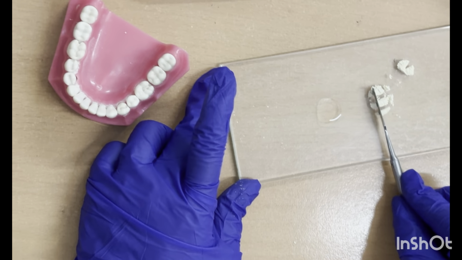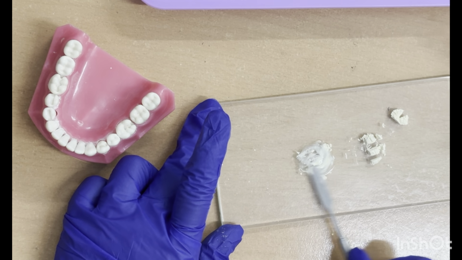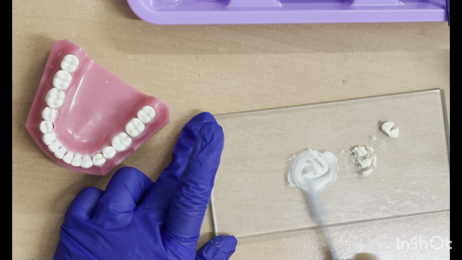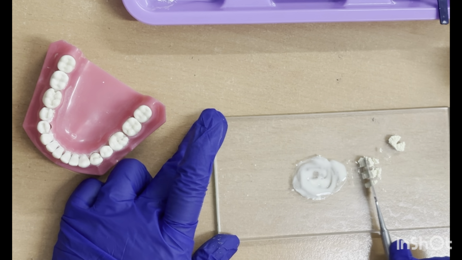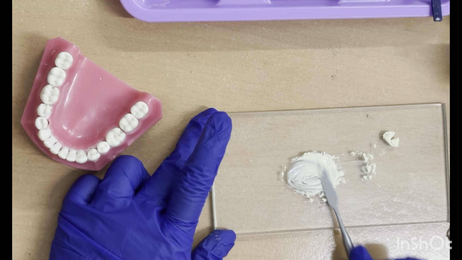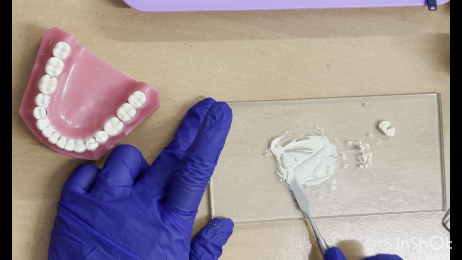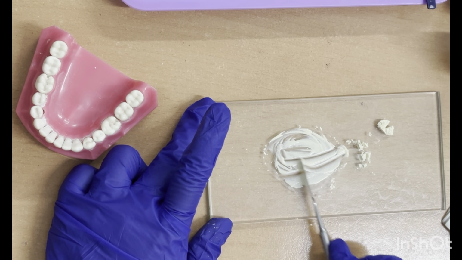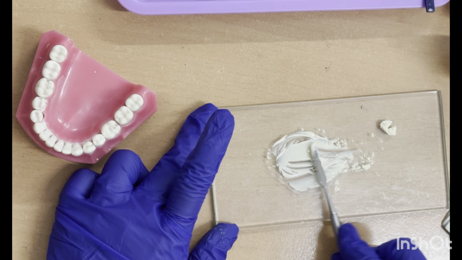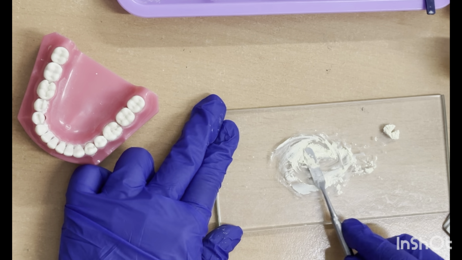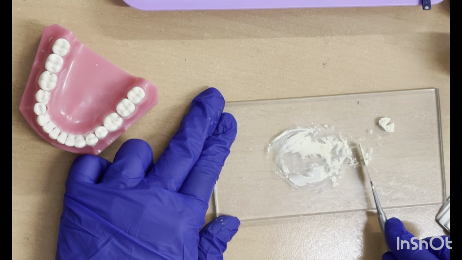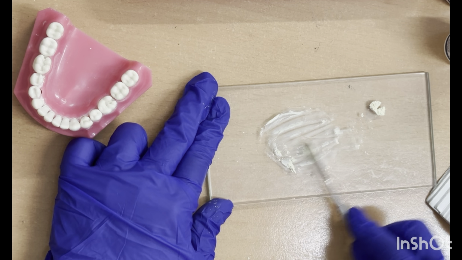Now we will start with the smaller increments, mixing them over a wide area to dissipate whatever heat is generated. And of course we have learnt about the chilled glass and frozen glass technique. So this is circular motion, figure of 8 or folding method. We are mixing it. Each increment may be mixed for around 15 to 20 seconds before the next increment is added.